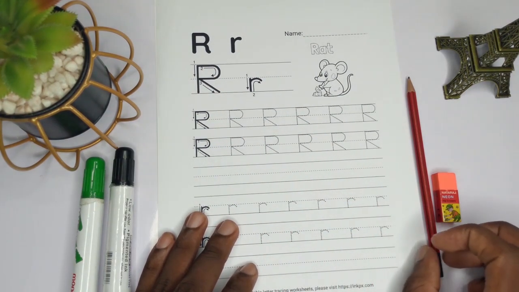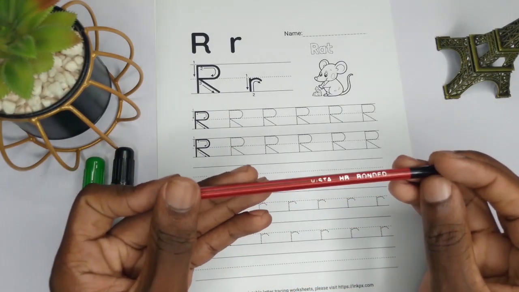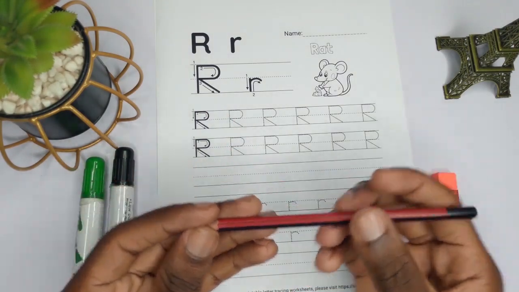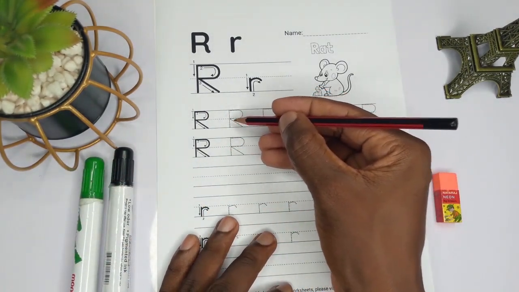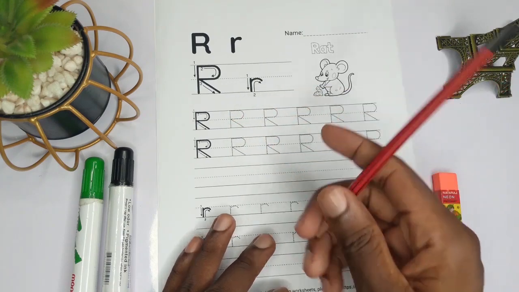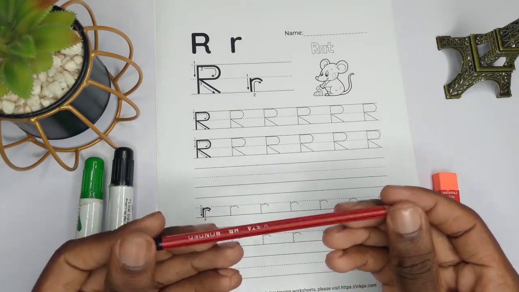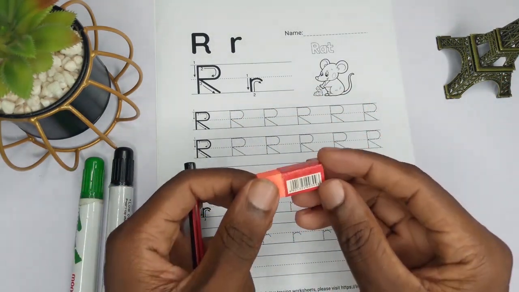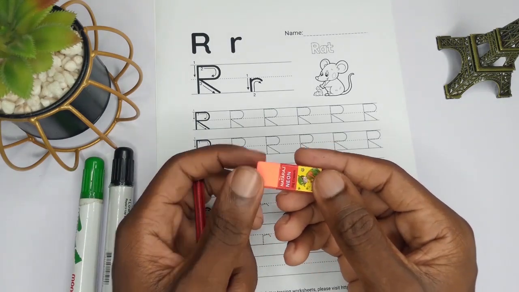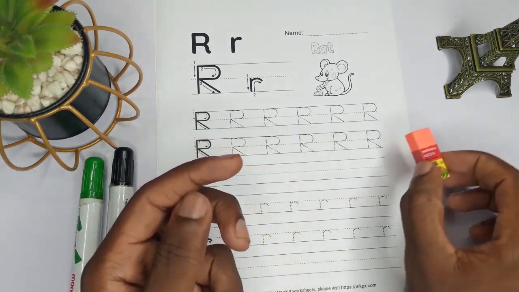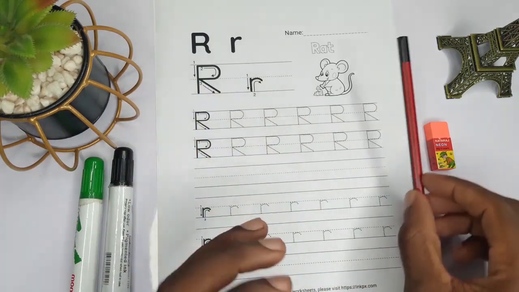In today's video, we want to look at how to write the alphabet R in the English language. For us to complete this exercise, we need a pencil. Any regular pencil at all will help us practice writing the alphabet that we see over here. You also need an eraser in case you make a mistake. Any regular eraser will do the job for us.